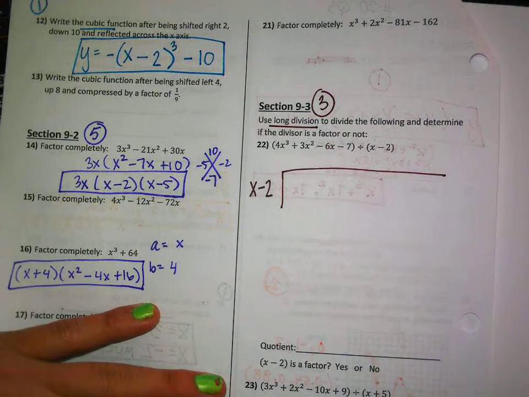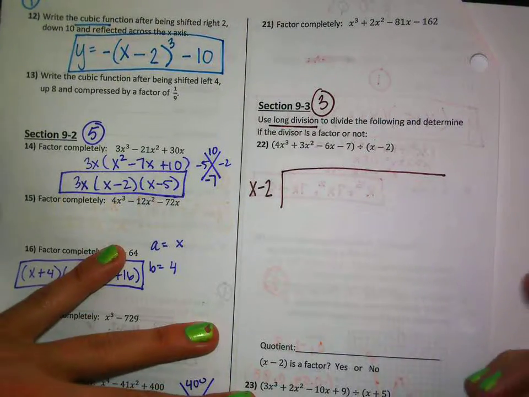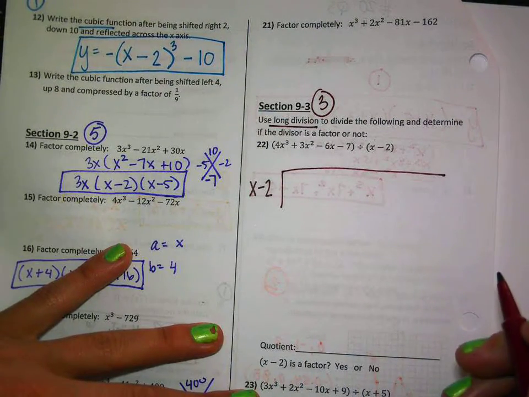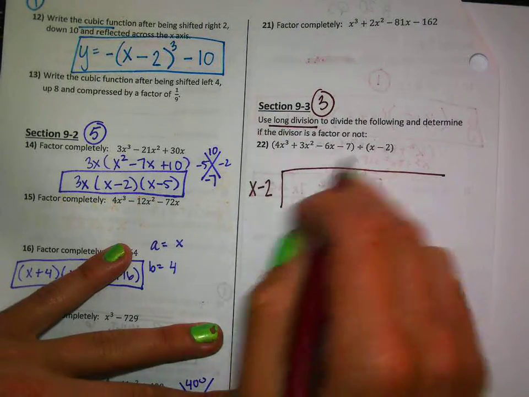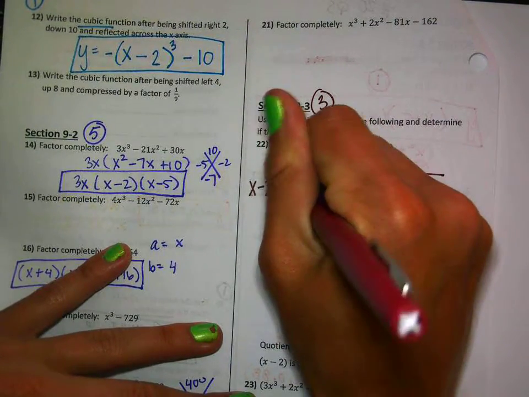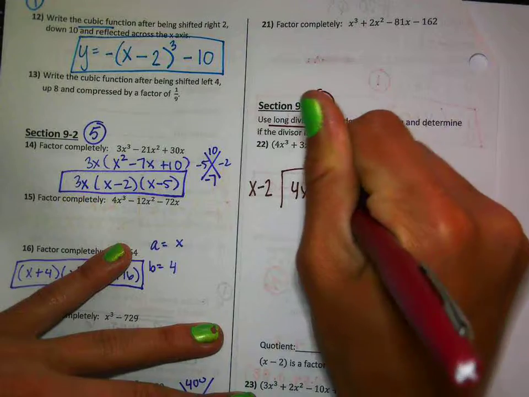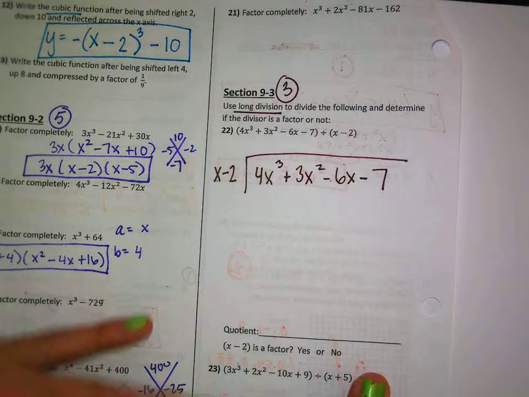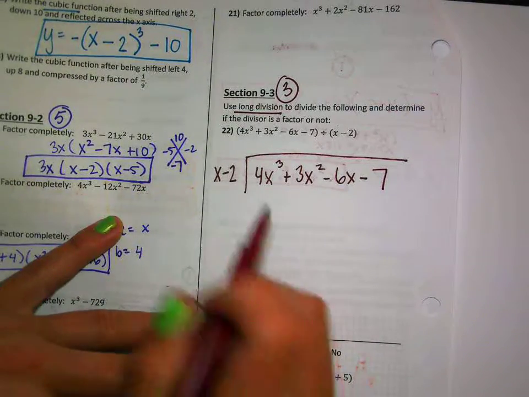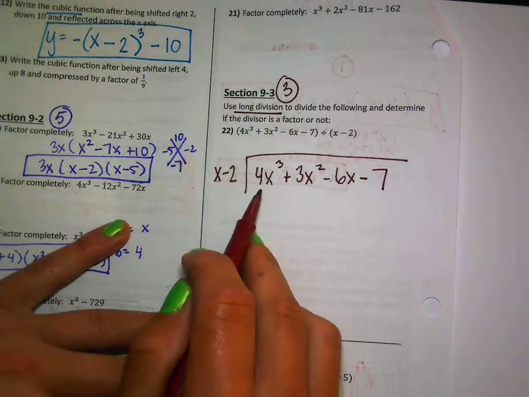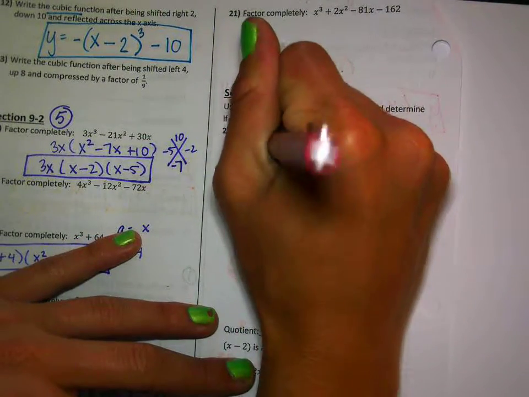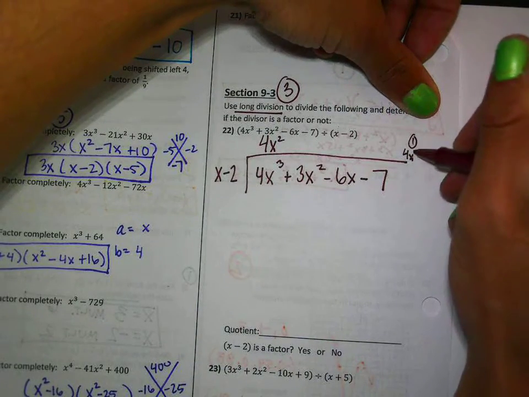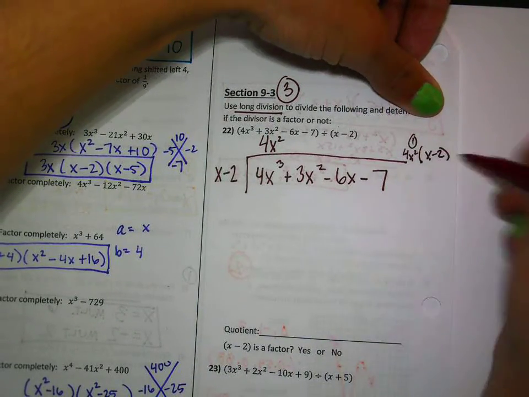If it was multiple choice, you could do either one. I'm doing long division. All right, so x minus 2 goes on the outside. 4x cubed plus 3x squared minus 6x minus 7 goes on the inside. What times x will give me 4x cubed? 4x squared. Then off to the side here, my first step, I'm going to do 4x squared times x minus 2.